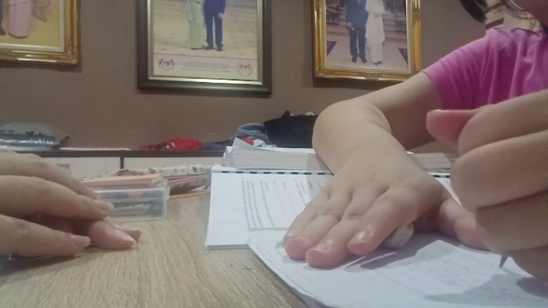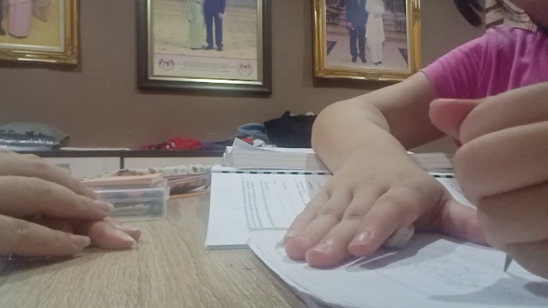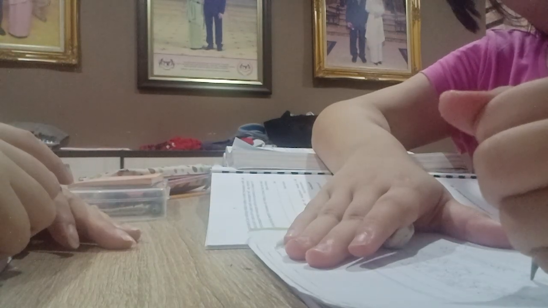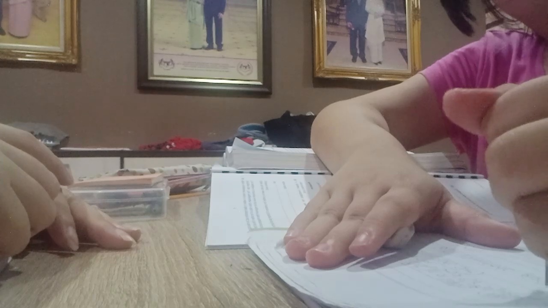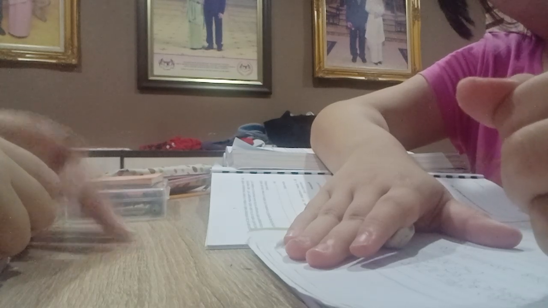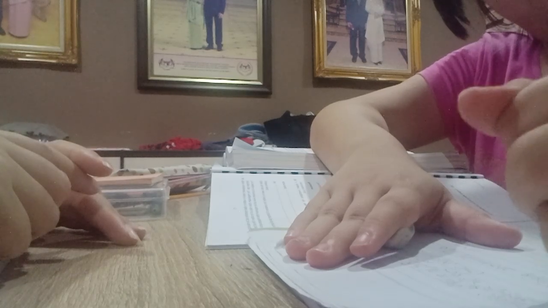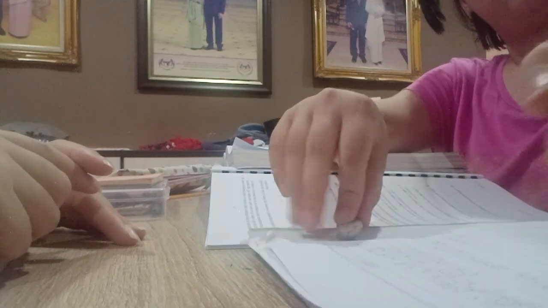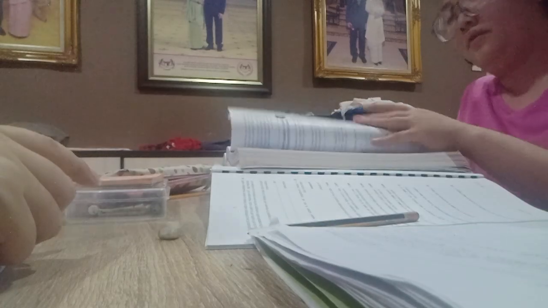Pipette, P-I-P-E-T-T-E. Two T's. Okay. Volumetric pipette. Try to look for a picture of a pipette here. Search pipette in your index.